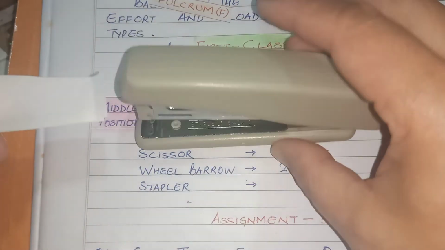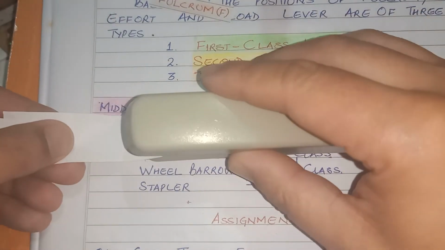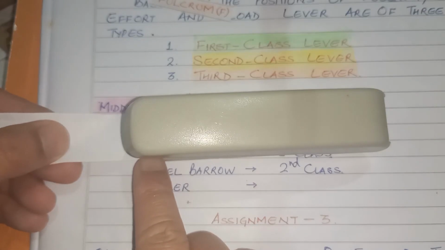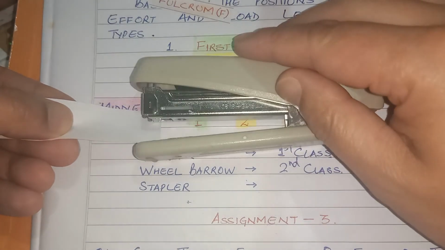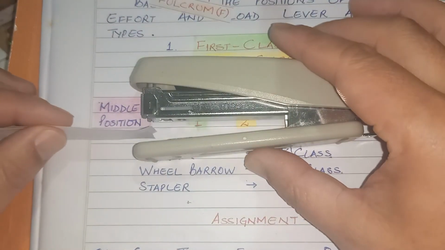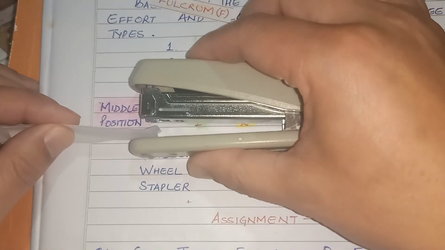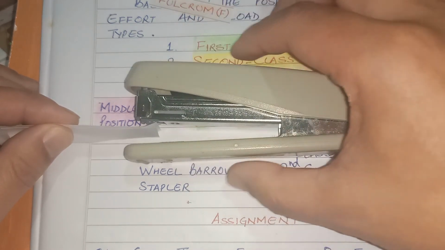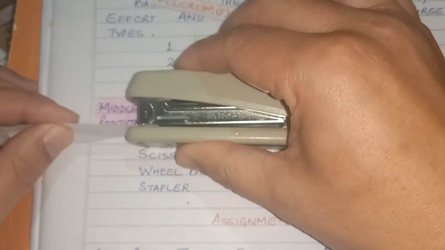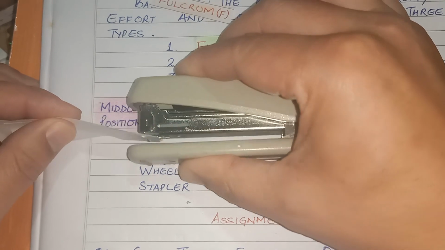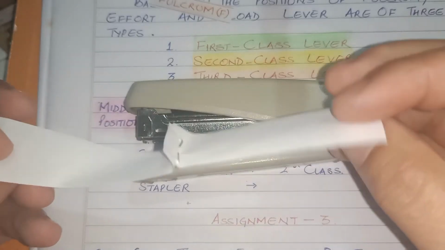We keep these pieces of paper over here at one end of the stapler like this. And now to fix this, what do we do? We apply effort over here, somewhere in the middle. When we press and apply effort over here, we find that the work has been done over here.